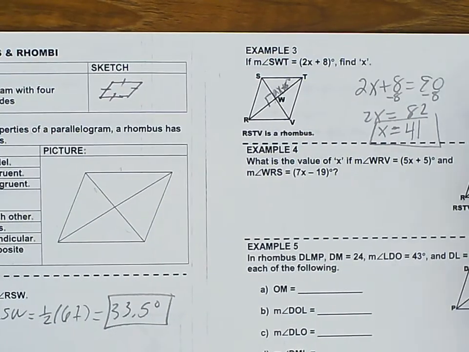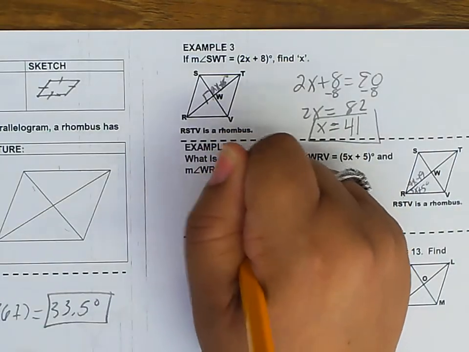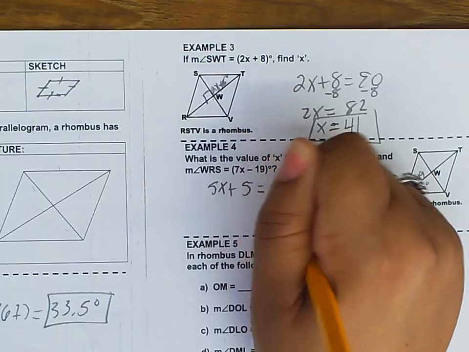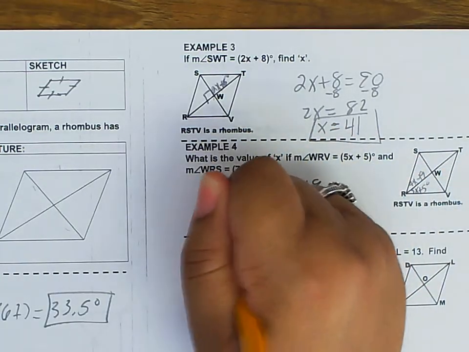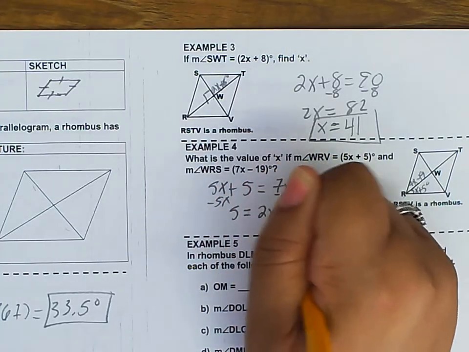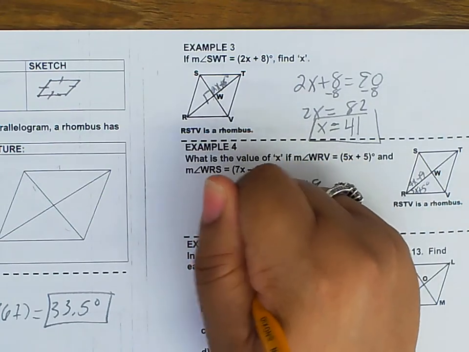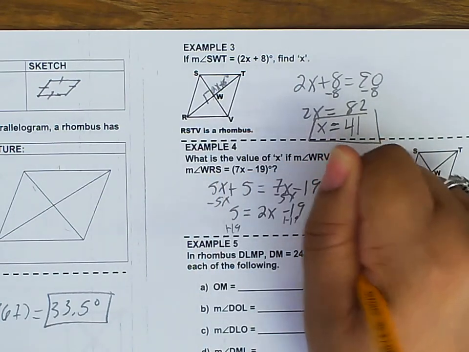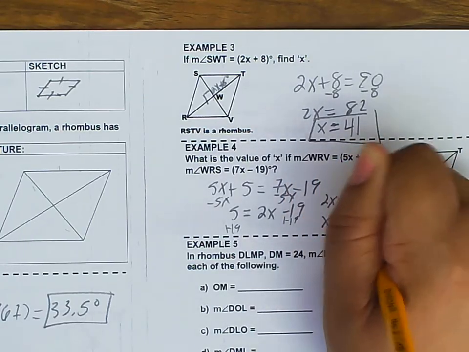So you just need to set them up with the equals. So we're going to do 5x plus 5 equals 7x minus 19. I should have put the 7x on the other side, but that's okay. So I'm going to take away the 5. Now I have 5 equals 2x minus 19. Plus 19 to both sides. Now I have 2x equals 24. Divide the 2 out, x turns out to be 12.